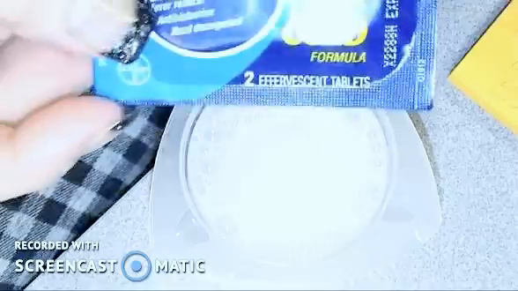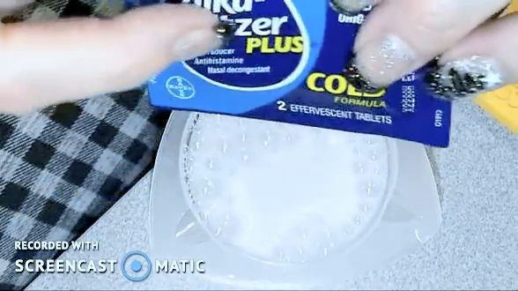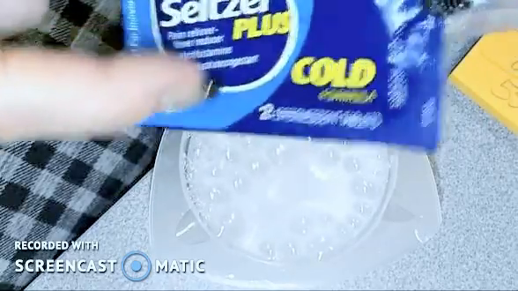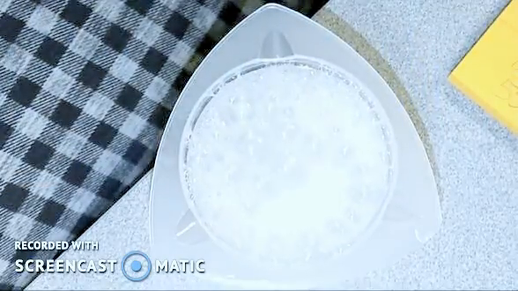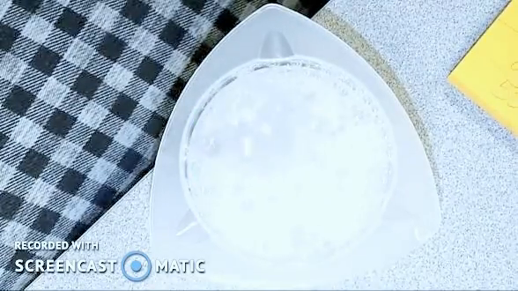As you can see here, these are Alka-Seltzer Cold. So you definitely don't want to drink these when you're done or you're totally getting way too much cold medicine. Wow, this one's really bubbling. She's fierce.